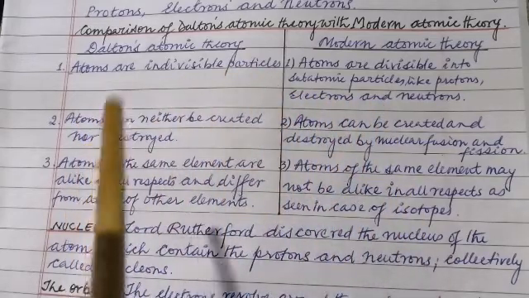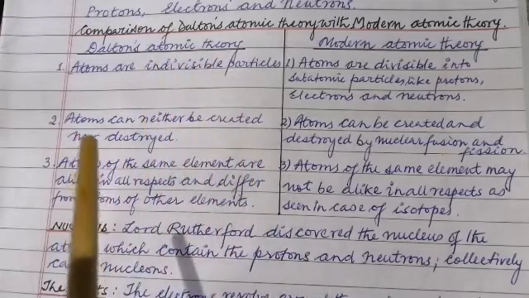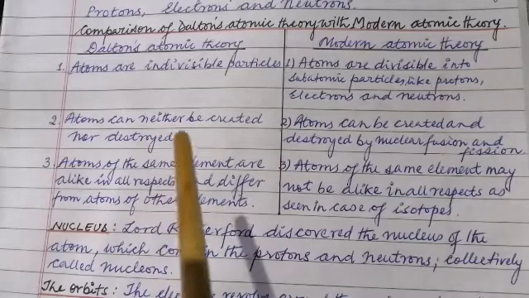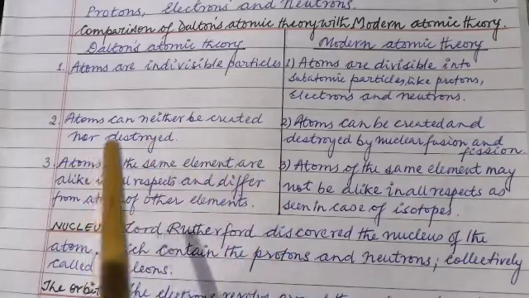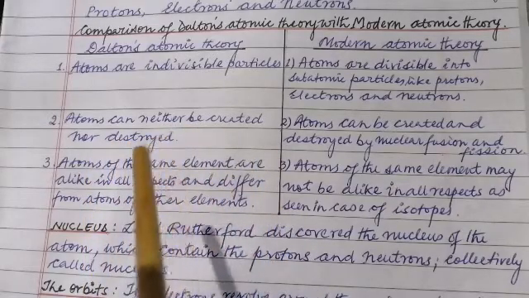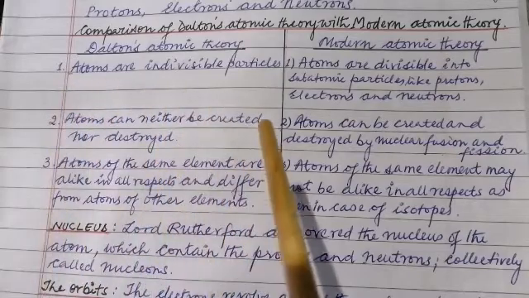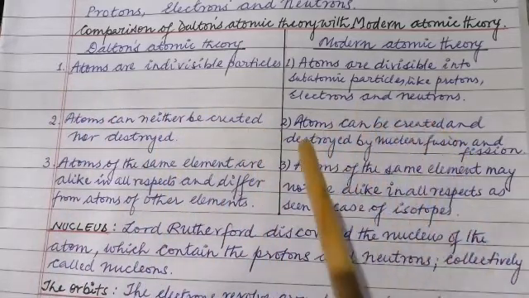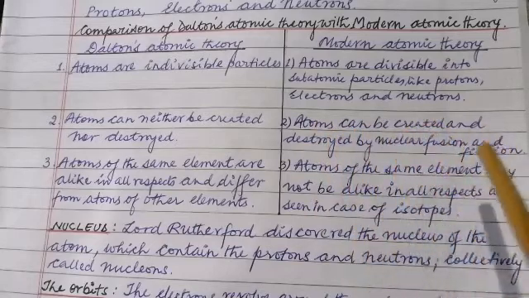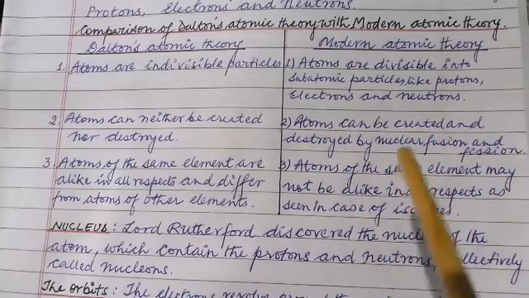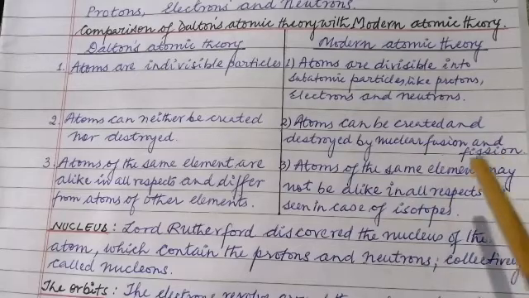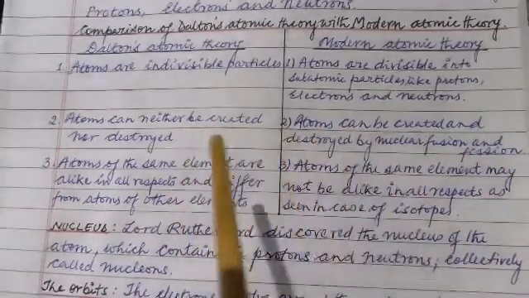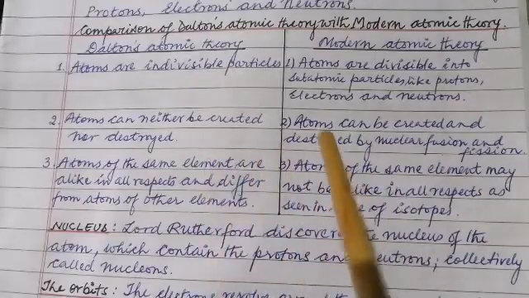Number two, Dalton's atomic theory states that an atom can neither be created nor destroyed. This is what Dalton had said. Now, the modern theory states that atoms can be created and destroyed by nuclear fusion and nuclear fission. So, here is the contrast.